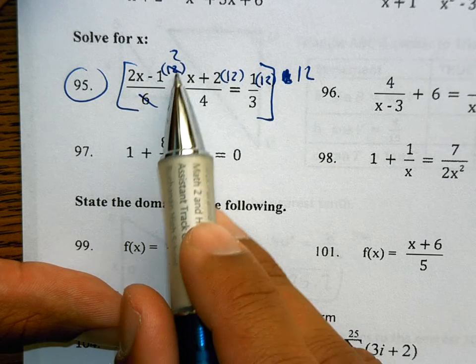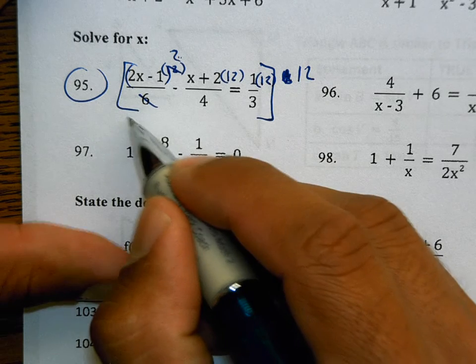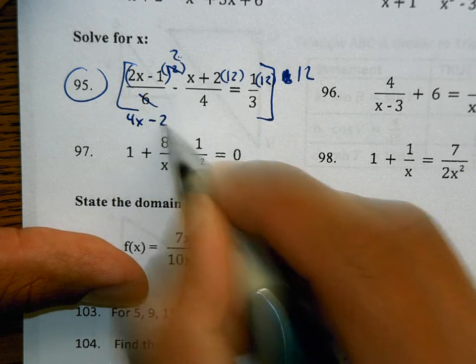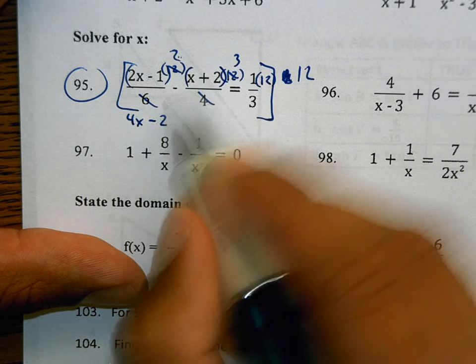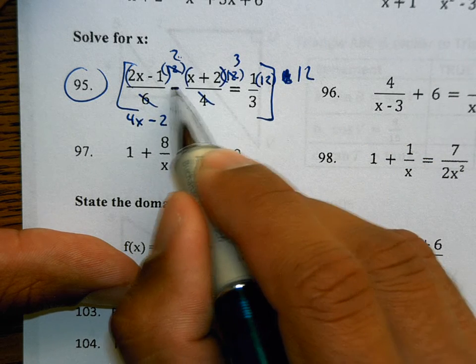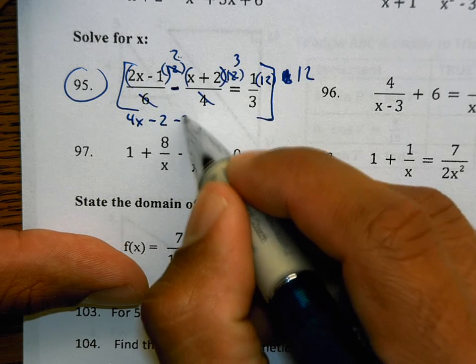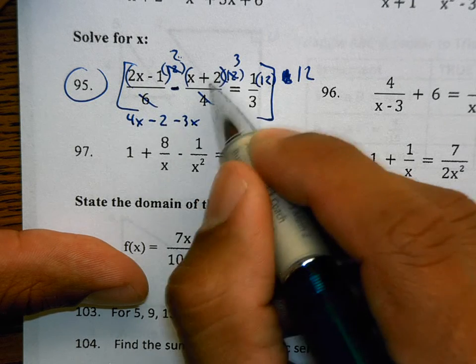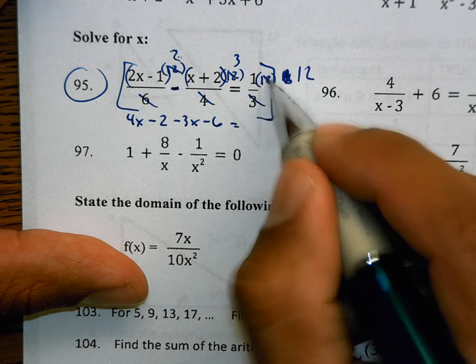6 goes into 12 2 times. 2 is going to multiply the 2x minus 1. It becomes 4x minus 2. There's a negative sign in this one. That makes it a little bit different because we're going to be subtracting 3x, we're going to be subtracting 6, equals 4.